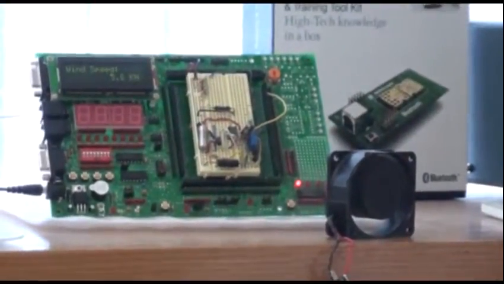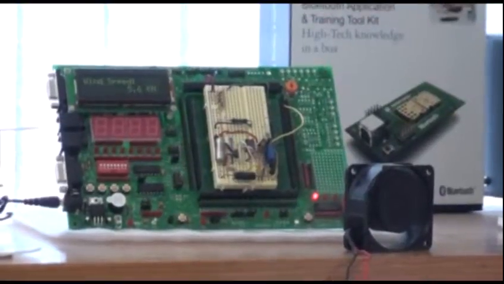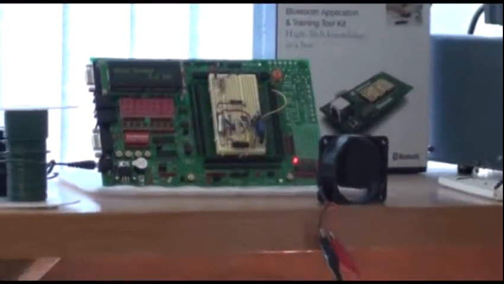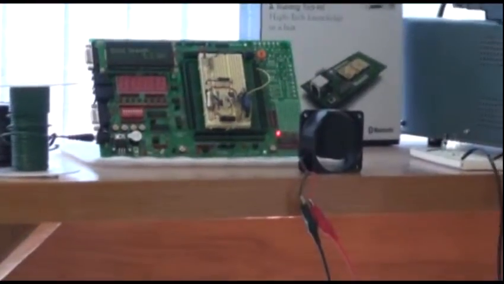This is another embedded system project. And of course, with embedded systems, the sky is the limit. We have tons of different experiments and tons of different sensors and controllers.